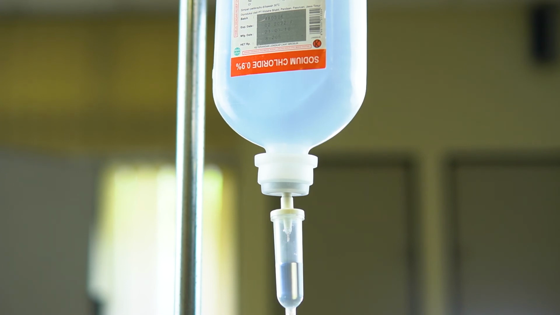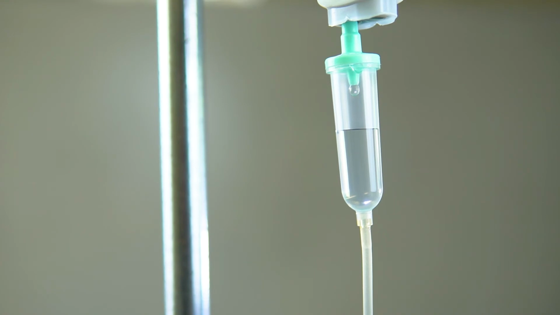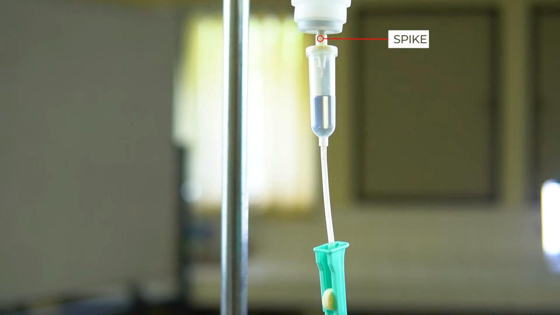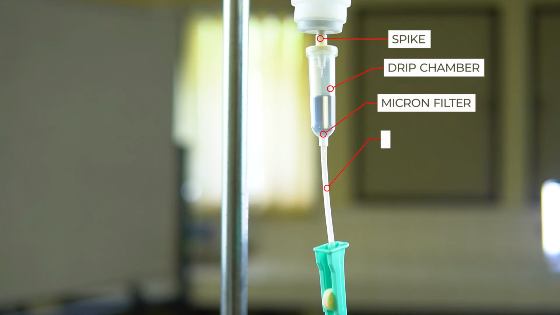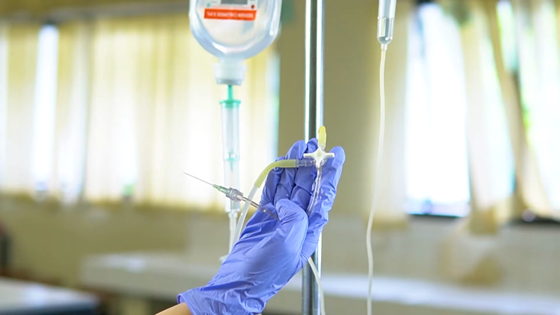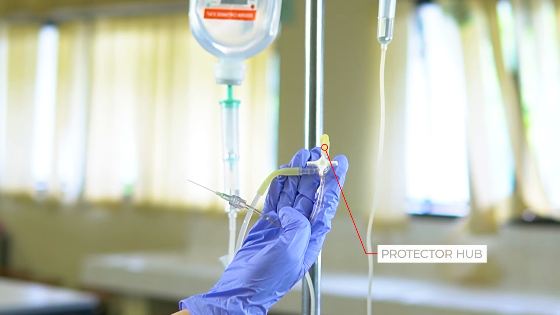Infusion set is most commonly used to administer fluids from an intravenous container by gravity. In general, the basic components of an IV infusion set are a spike, which punctures into a sterile bottle containing an IV solution, a drip chamber, micron filter, long sterile tube, flow controller, and a connector covered with a protector hub.